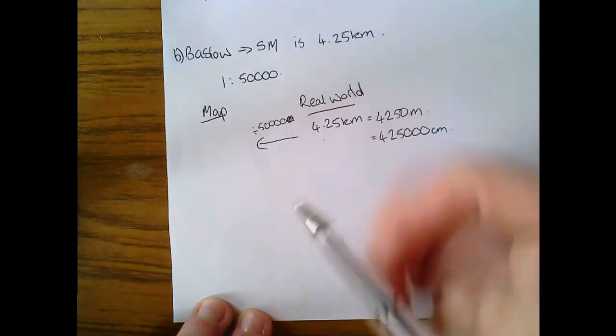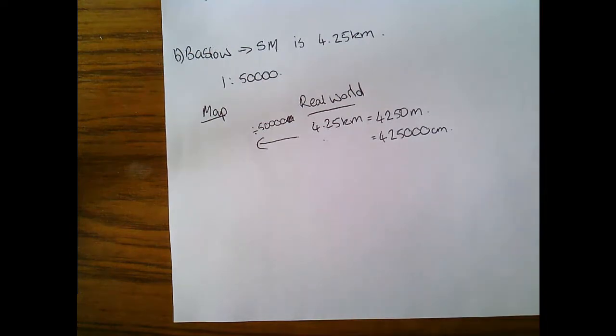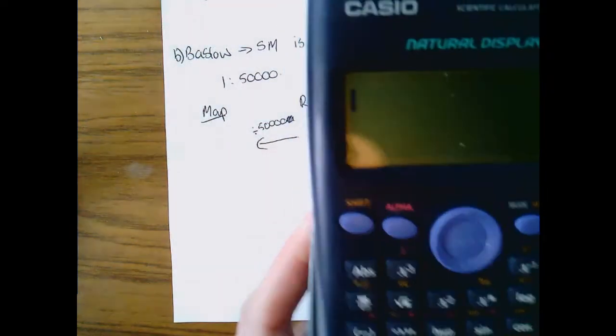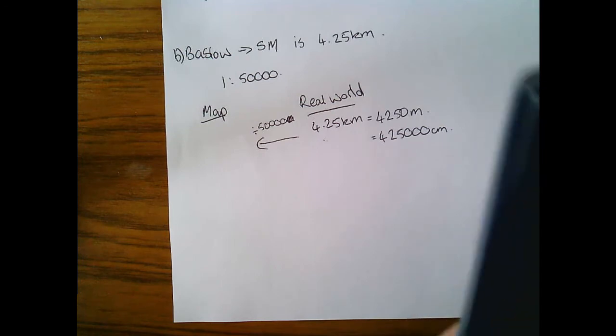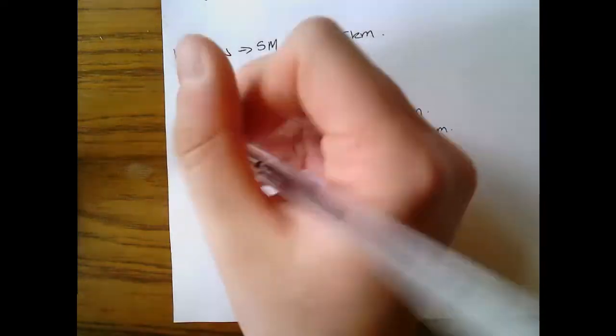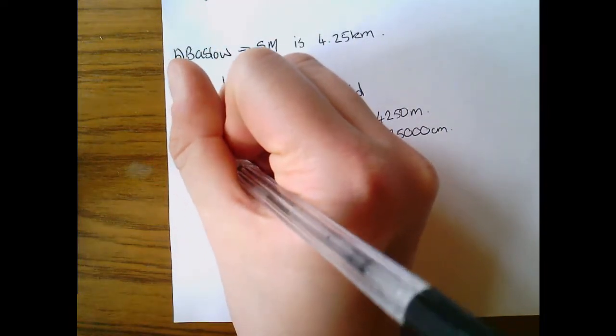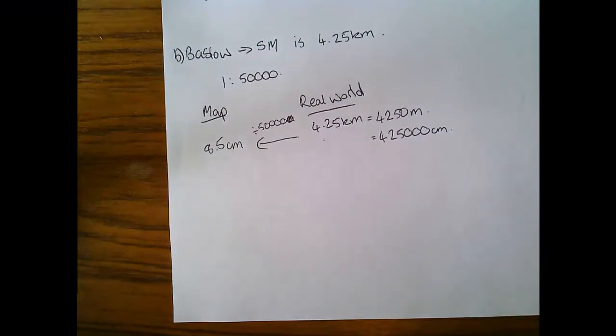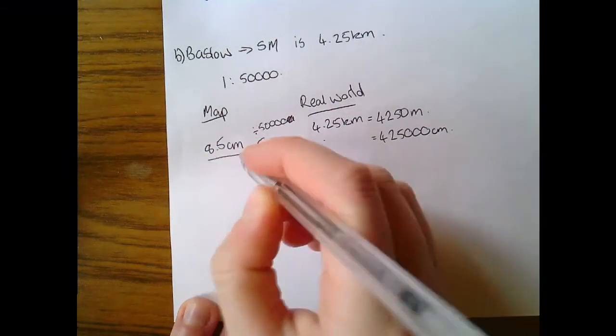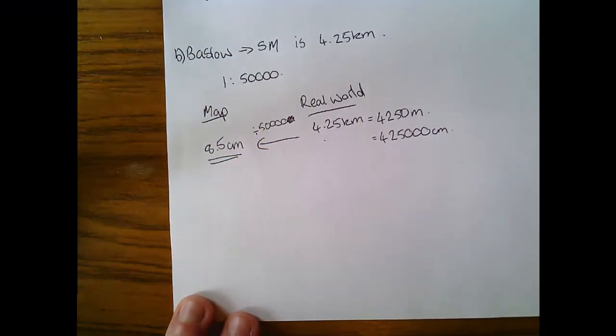On the calculator, 425,000 divided by 50,000 gives you, sorry, 8.5 centimeters. That is the scaled down drawing for your map. So that distance would be 8.5 centimeters on your map.